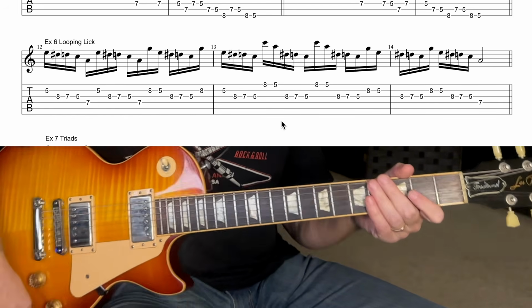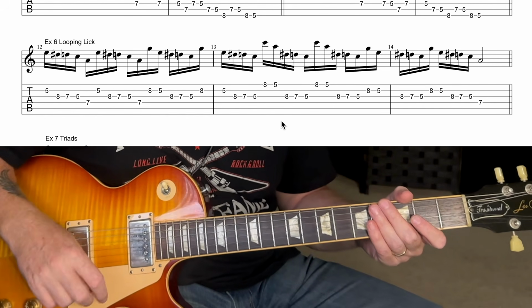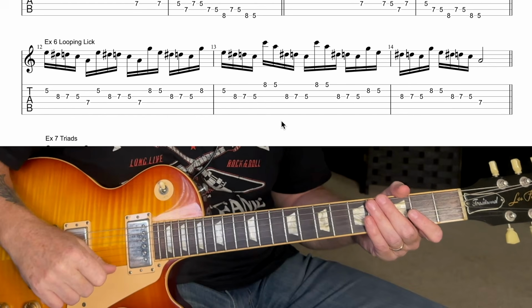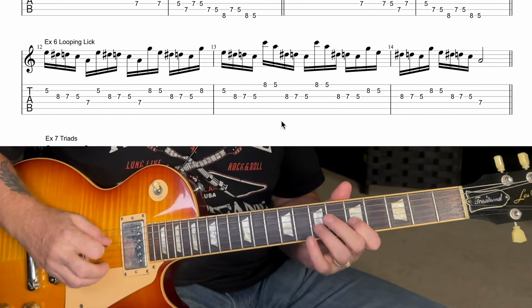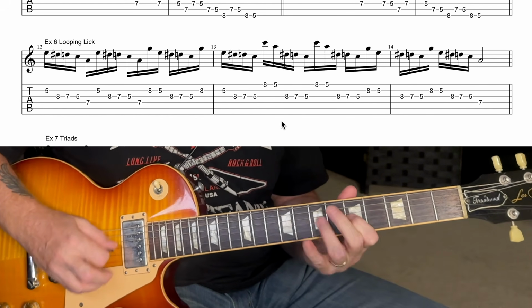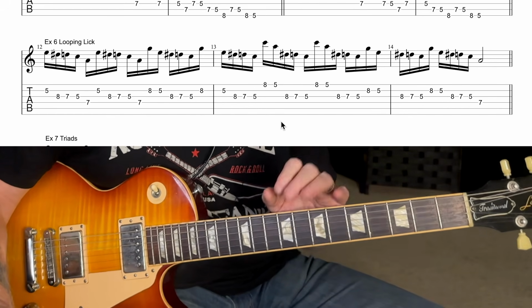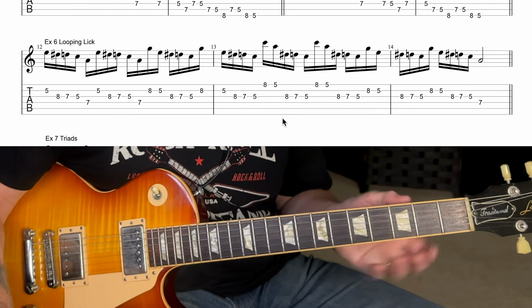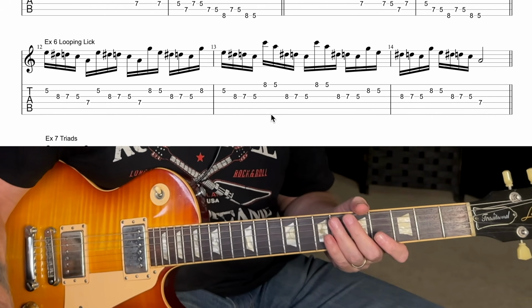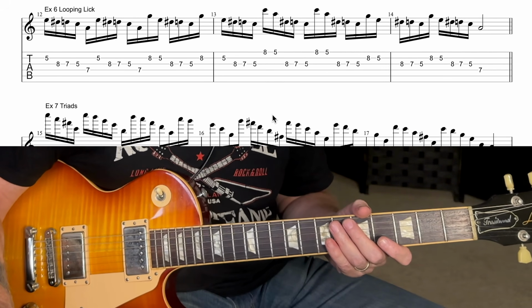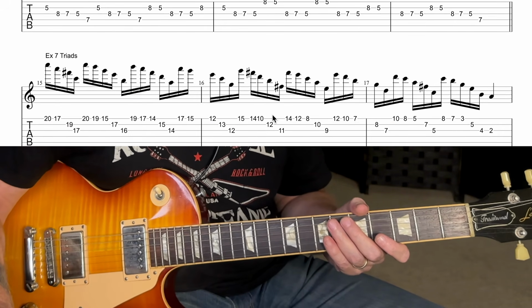Right? And there's no hard rules here. This is just an example. You can hang out on any one of those, or you can do one of each, right? Whatever you want to do, it's just an example. I always invite people to get creative with things, right? And you can hang out on one for a while, or you can just play them one at a time. It's all up to you.